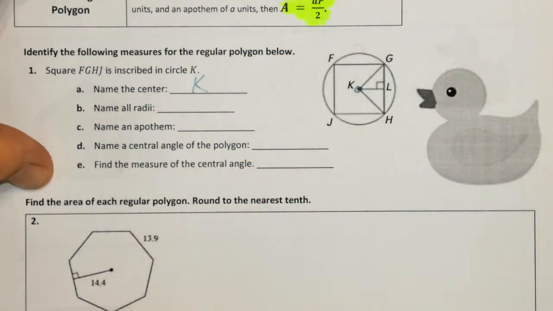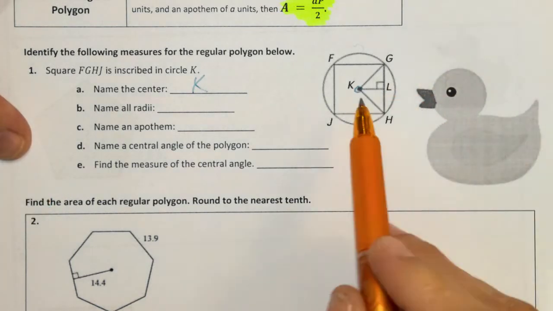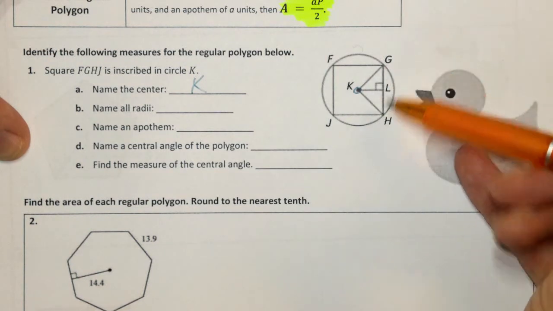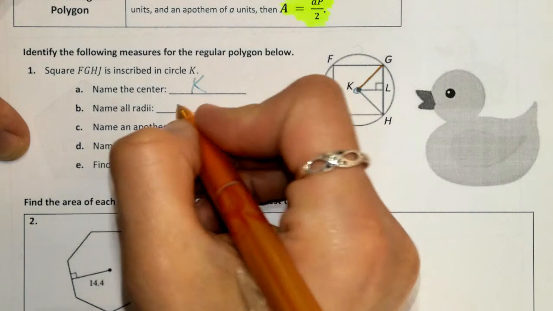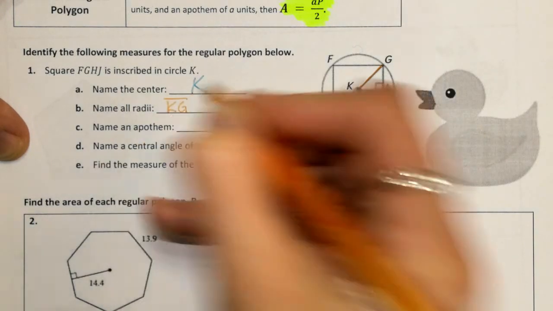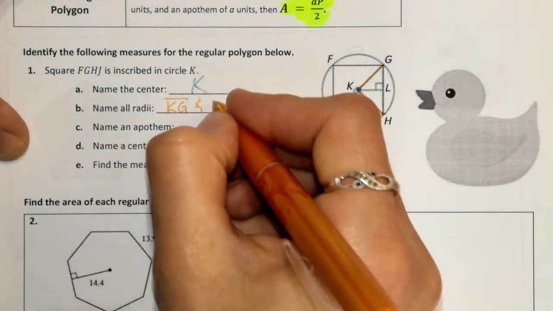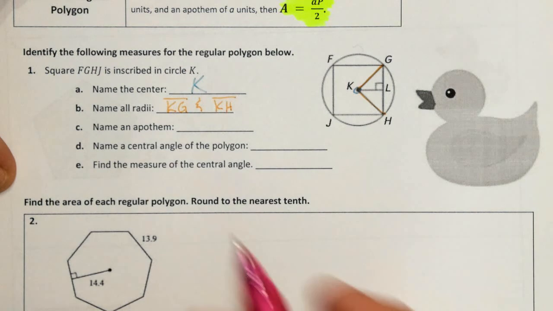Now they want us to name all the radii. Well, they actually only drew in 2 different radii on this one. And that, again, is going to go from the center to the circle. Now, if you look, we have 3 different segments here coming out of the center. Only 2 of them actually hit that circle. So that's going to be the radii. So we have segment KG, and the other one from K to H. So segment KH.